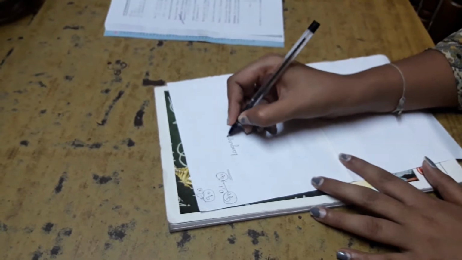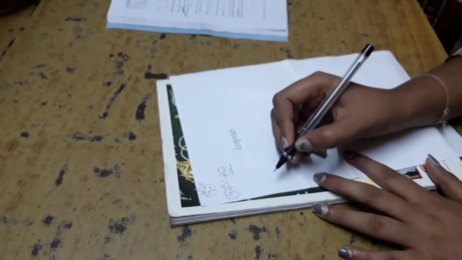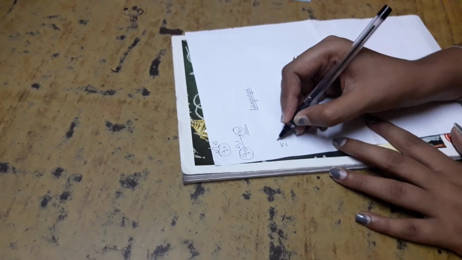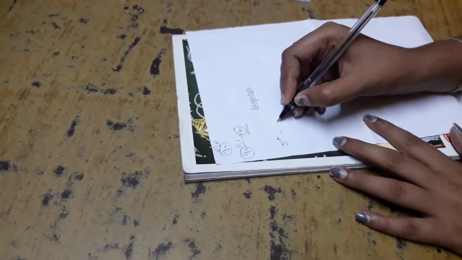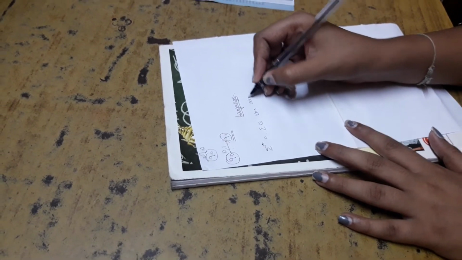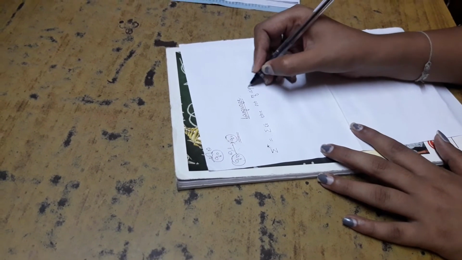So the last concept that we are studying today is language. A language can be defined as the set of strings obtained from Kleene closure, that is sigma star, where sigma is the set of alphabets.